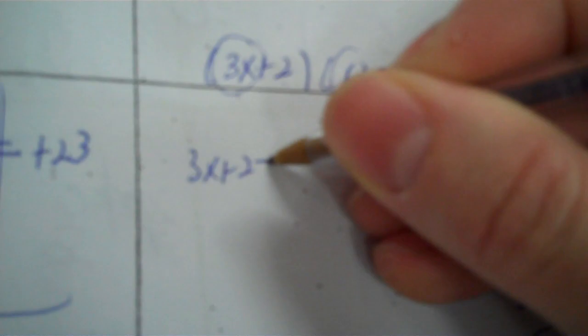Okay, there's your factoring. Now once again, we know this is right because 3x times x is 3x to the second. The 2 times the 7 is a 14, then the 23 derives itself if you FOIL. So 3x plus 2 could equal 0, x plus 7 could equal 0.